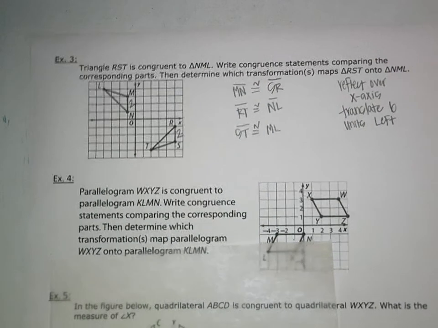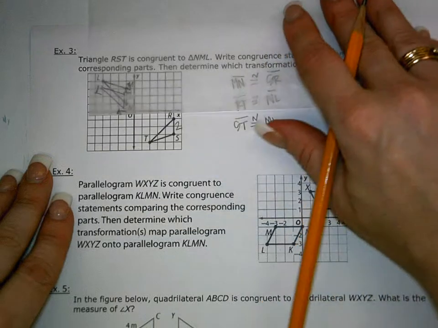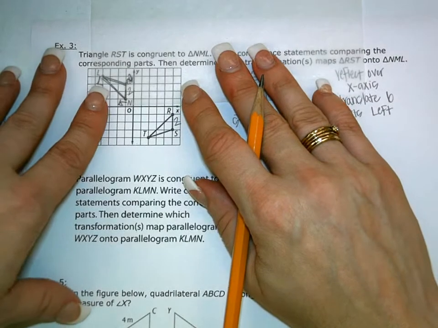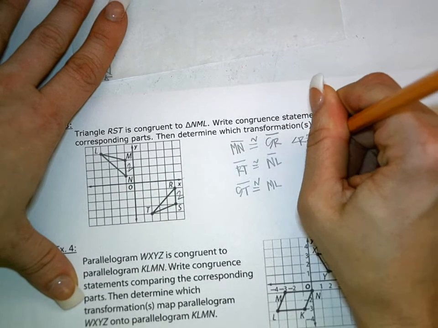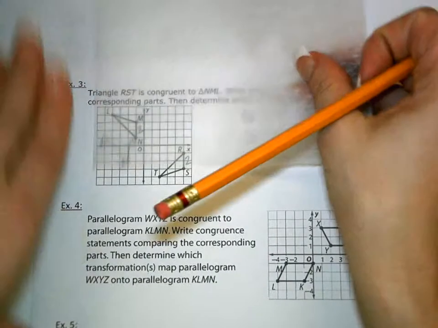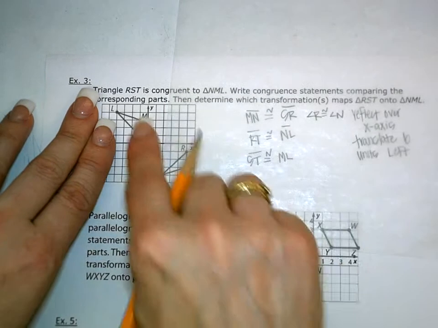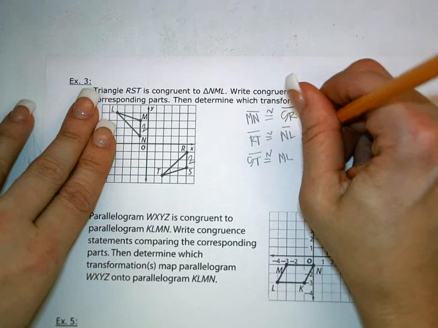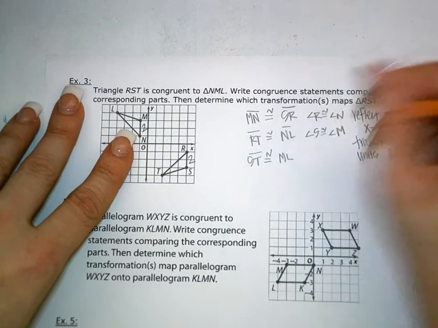Okay, so this is kind of a lot of work, I know. But you can also figure out which angles are congruent. Once you got to here, you can just match them up. So R is congruent to N. So angle R congruent to angle N. And you just have to match them up. Angle S is with M. So angle S is congruent to angle M, as in Mary.